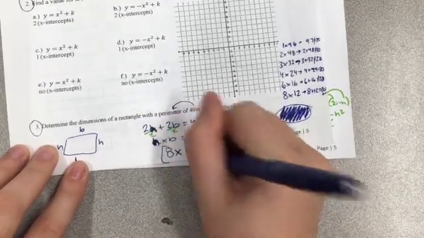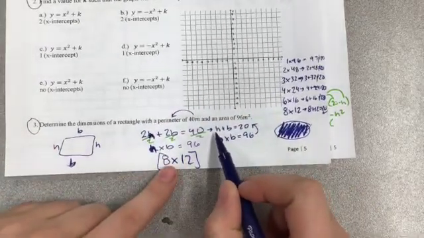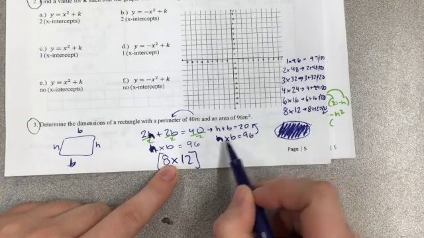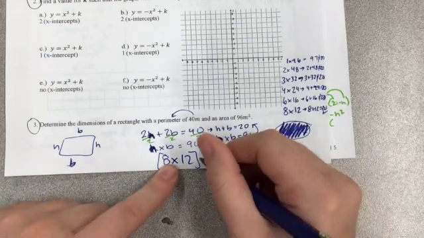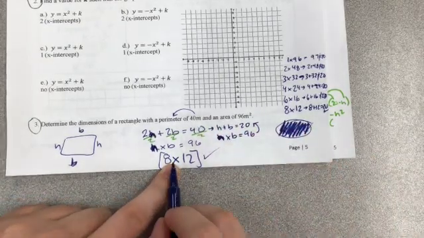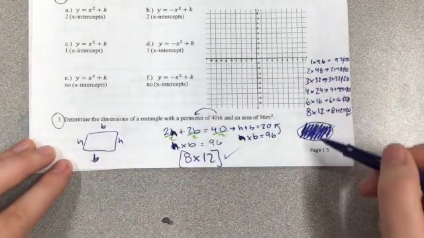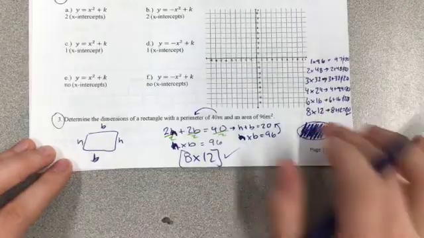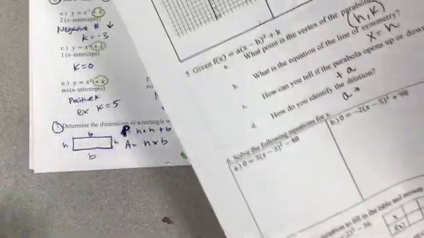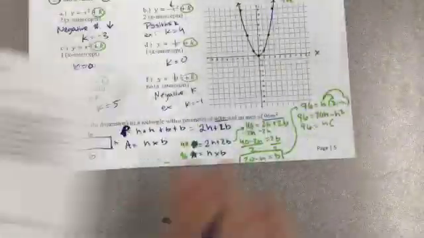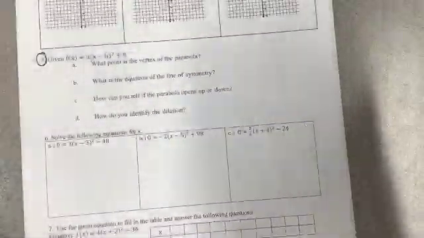Let's check it. 8 plus 12 gives me 20. 8 times 12 gives me 96. So I found the only possible situation where it's going to work. You could have kept doing this down and you would not have found another value that works. Okay, let's move on to number 5.